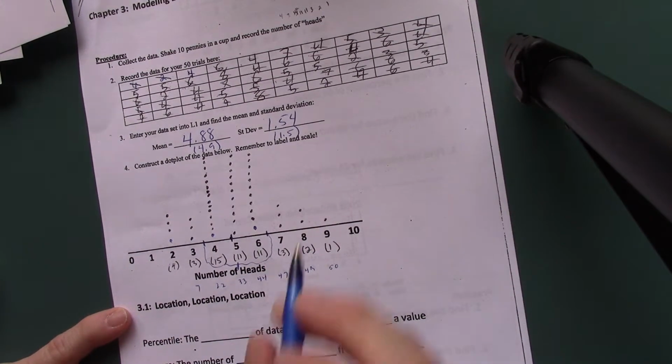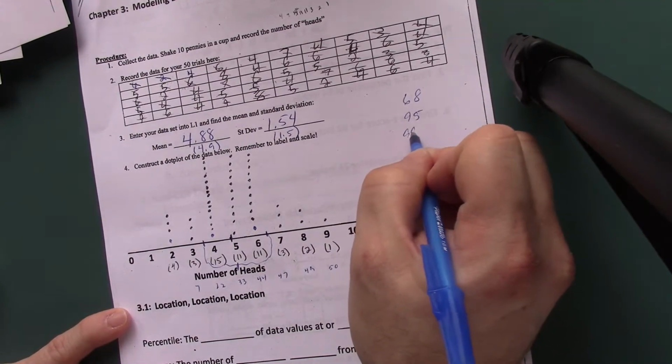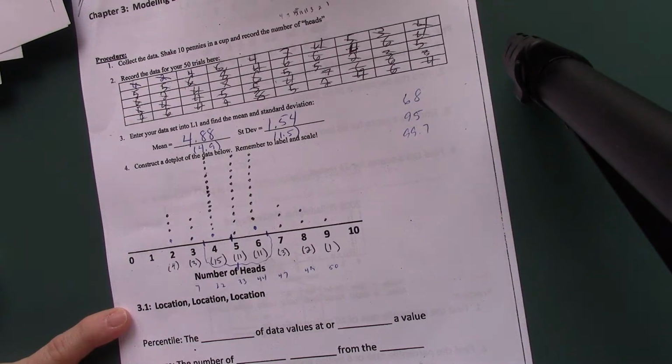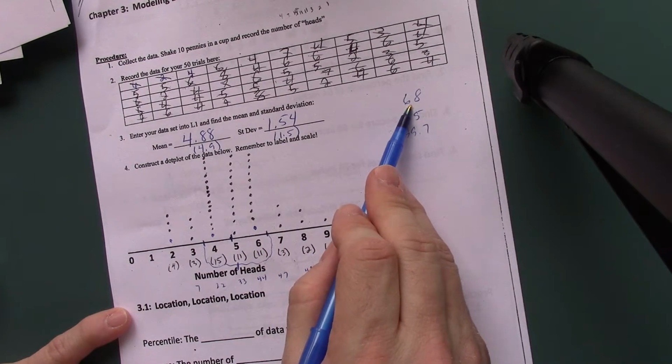Now, if you remember that there was a rule, 68, 95, and 99.7, we're going to do that again today. That's called the empirical rule. It says, well, 68% of your data falls within here. So if I add this up, 15, 26, 37, out of 50 is 74%. So that's a little bit higher than what you would normally expect here, right?